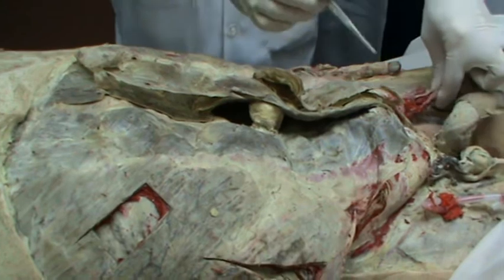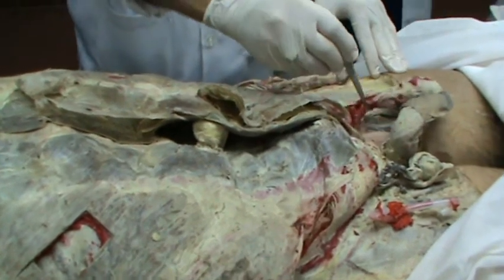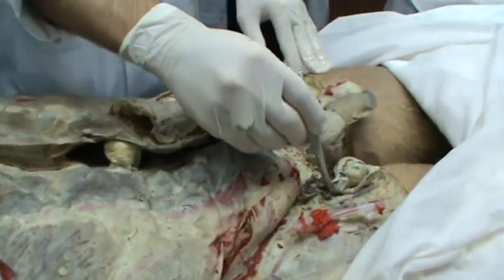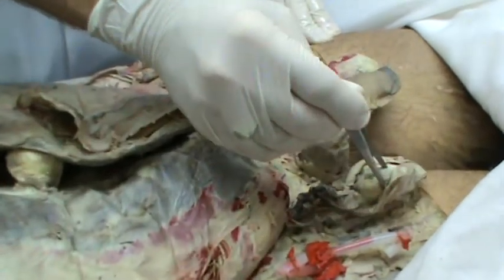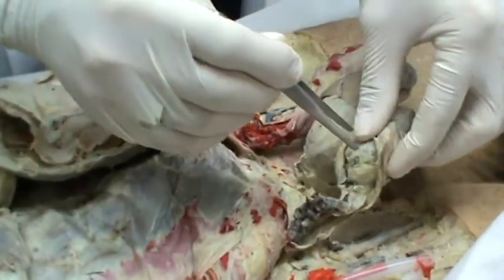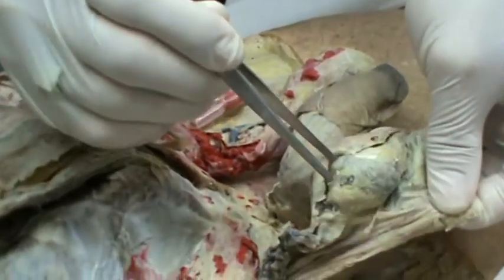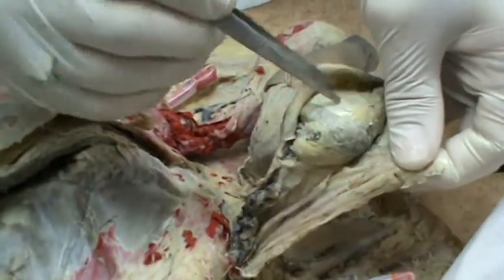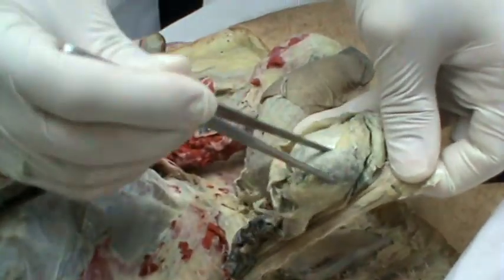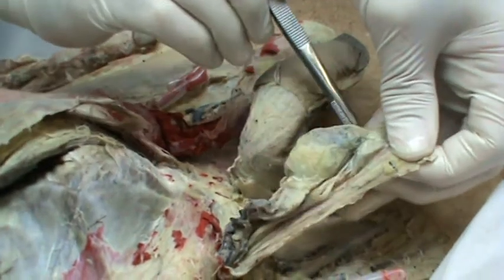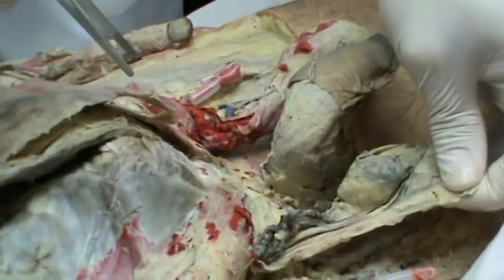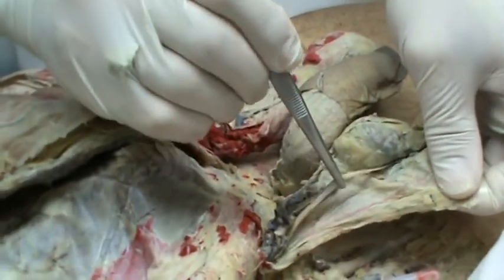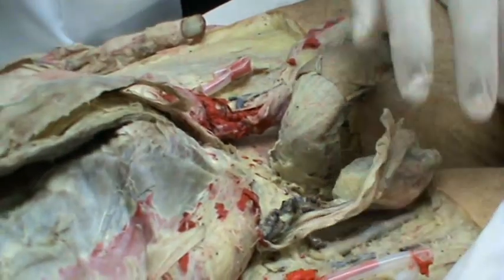And you know this is a spermatic cord, right? And the contents, that's okay. And this is an epididymis, you know? This is an epididymis and this is a testis. And this is a vas deferens. Any question?